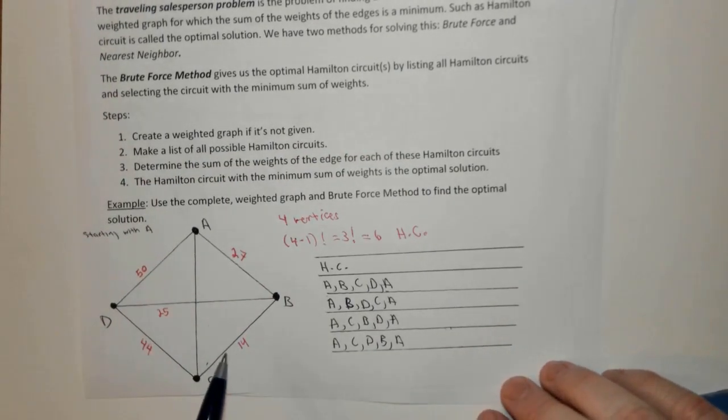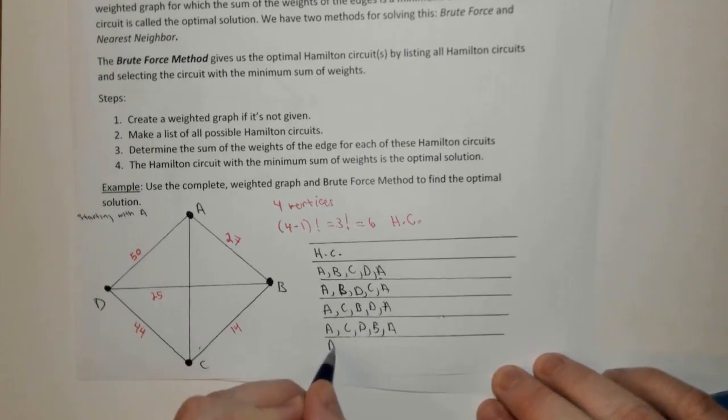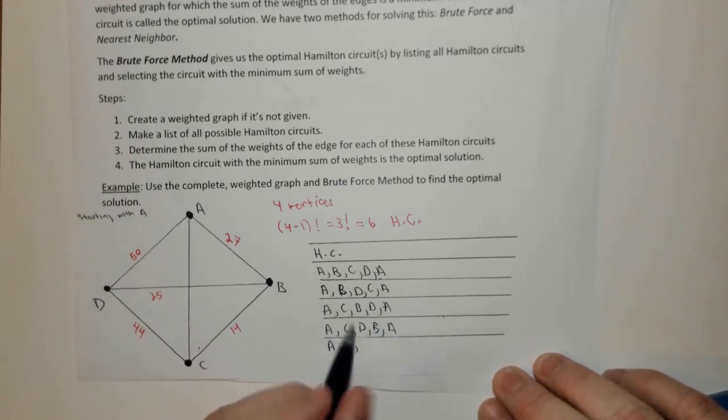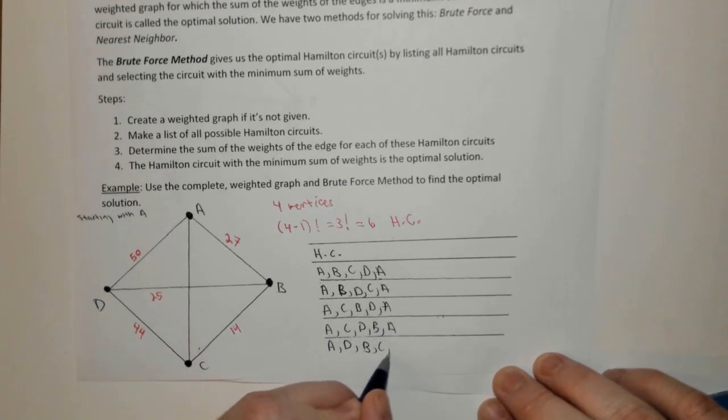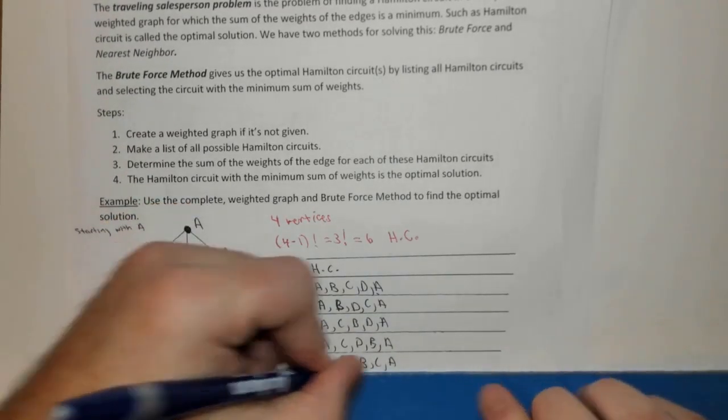So, I did both cases with C second. Now I'll have to do D second. So A, D, B, C, A. And then lastly, A, D, C, B, A. All right. That's all of my possible Hamilton circuits.